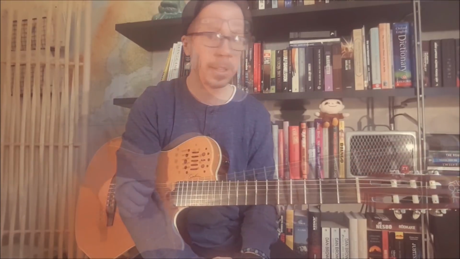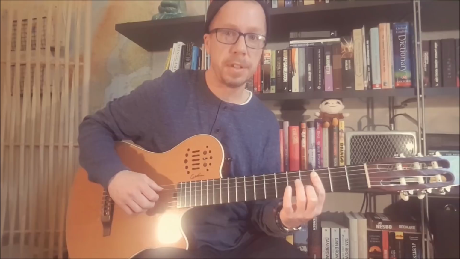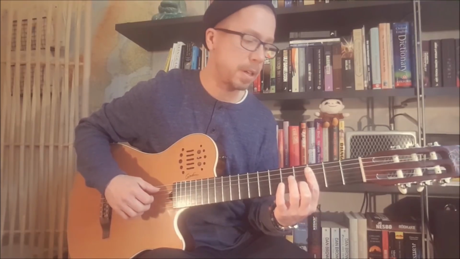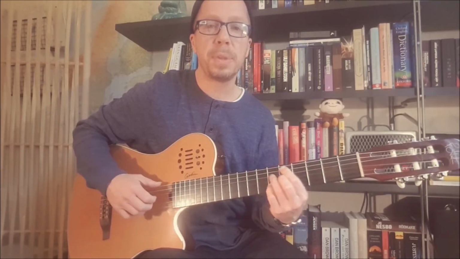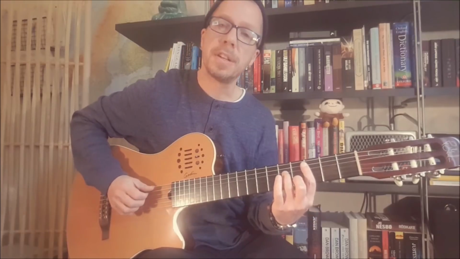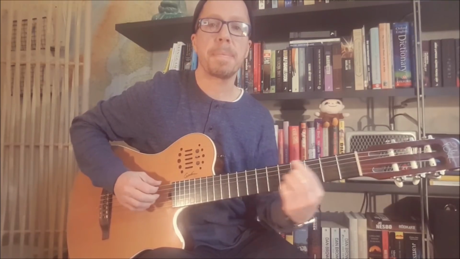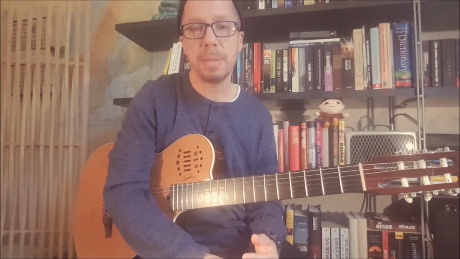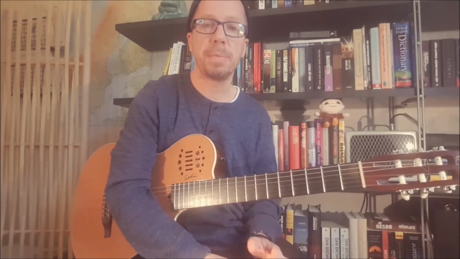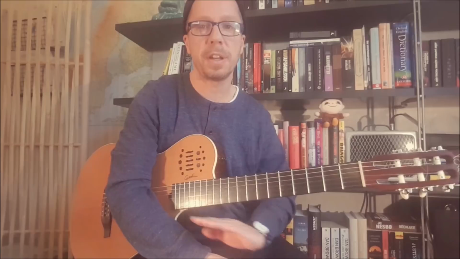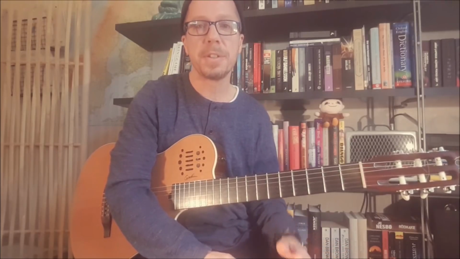So the A section of this tune is just this, right? C minor, D split, G7, C minor. But as I've explained in previous videos, when you see this kind of chord progression, you can think of it as just some kind of C minor. So it's more of a modal approach. So you can use different minor scales and create different sounds.